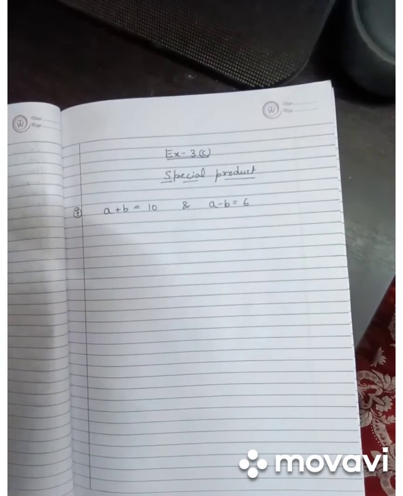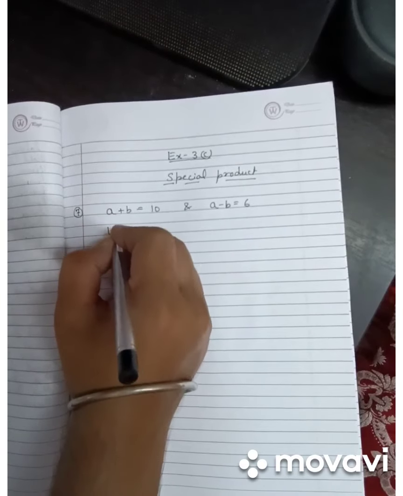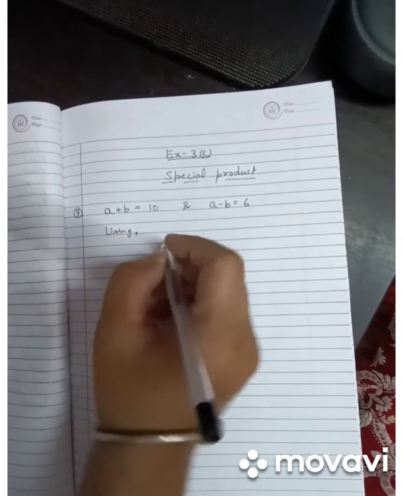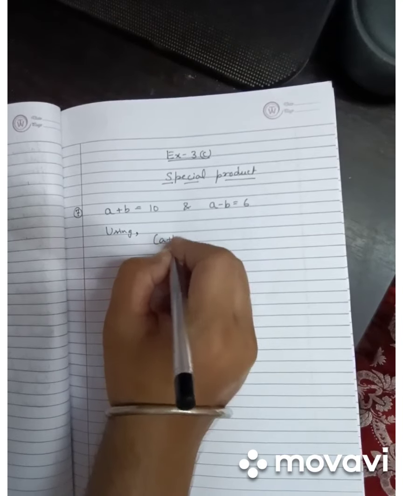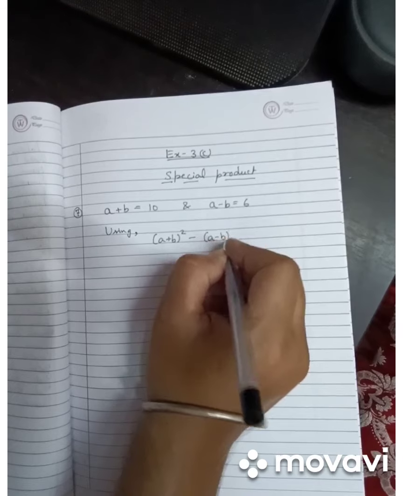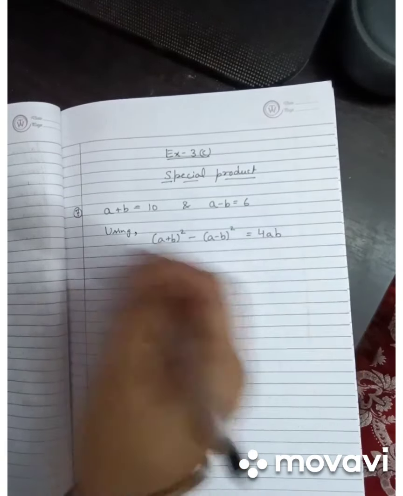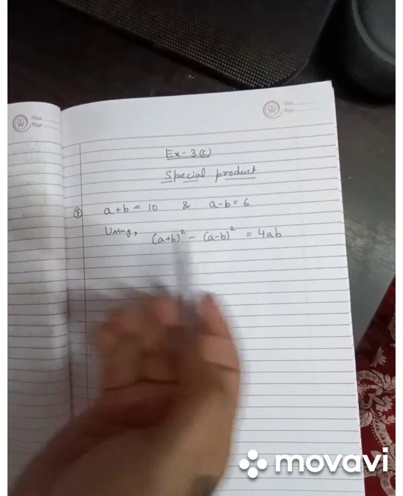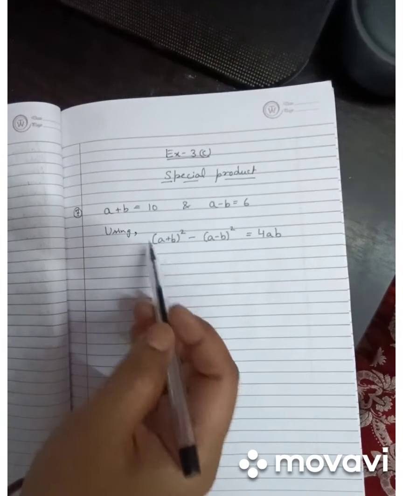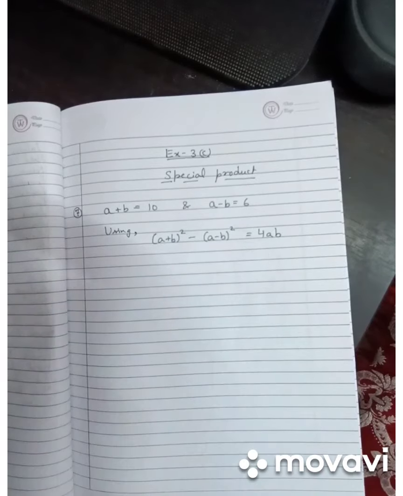There is one direct formula that can be used: a plus b whole square minus a minus b whole square is equal to 4ab. The square of the sum minus the square of the difference is equal to 4 times the product.